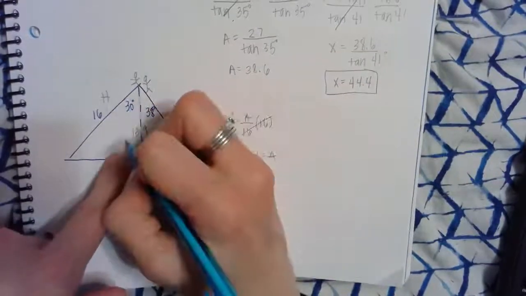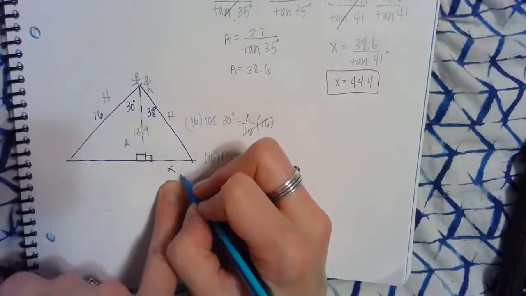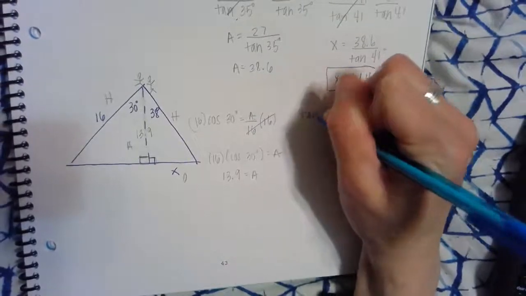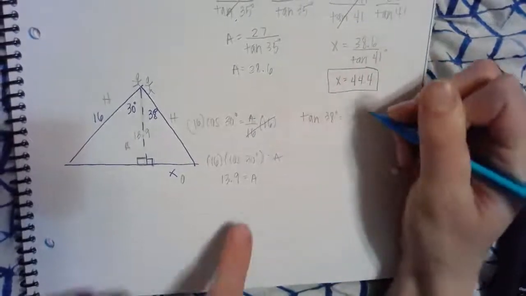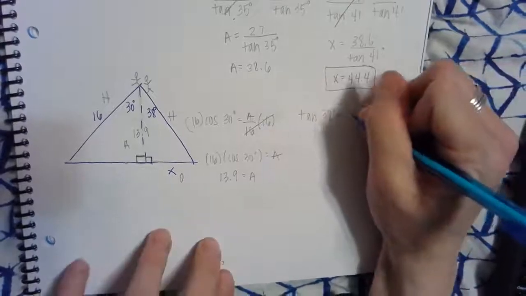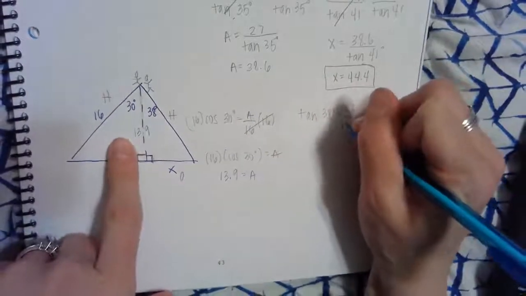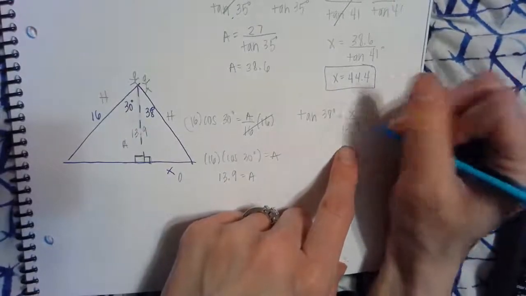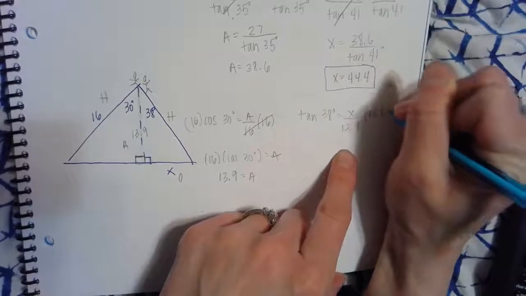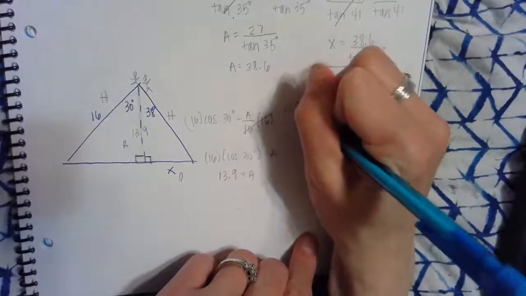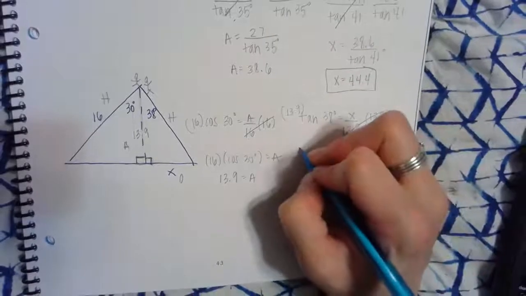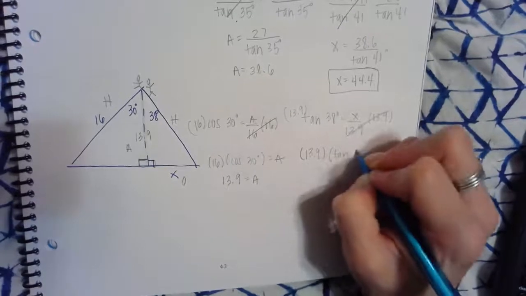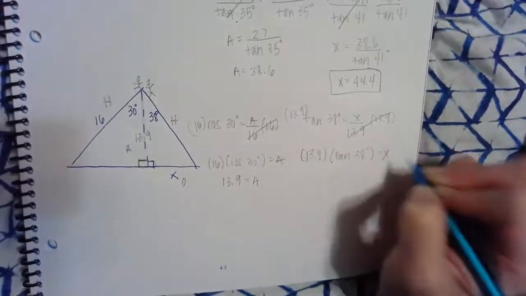Okay, so we have our adjacent, which is our 13.9, and we're trying to get our opposite, so we're going to use tan. So tan of 38 degrees is equal to your opposite, which we're not sure of, over your adjacent, which is 13.9. Oh, this one's a nice one too. So in order to get the x by itself, we have to do the opposite. Since it's getting divided, we have to multiply. What we do to one side, we do to the other, because equations need to be equal. So now we know that 13.9 times tan of 38 degrees is equal to our x value.